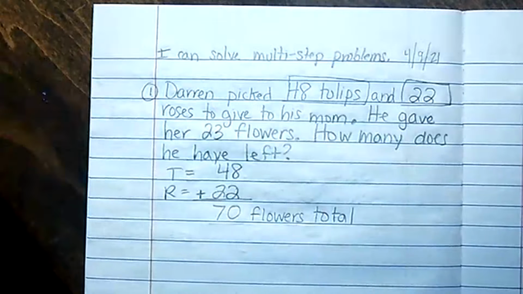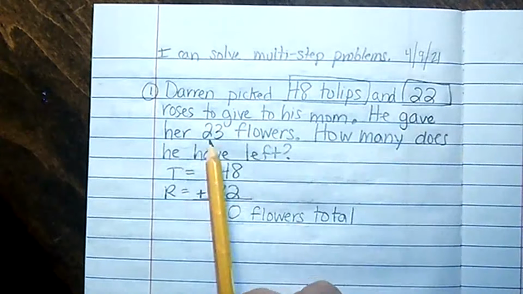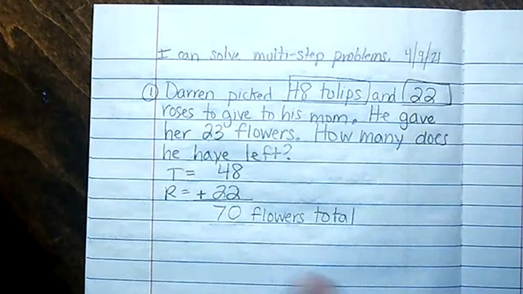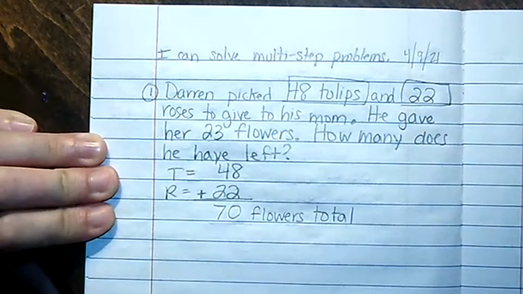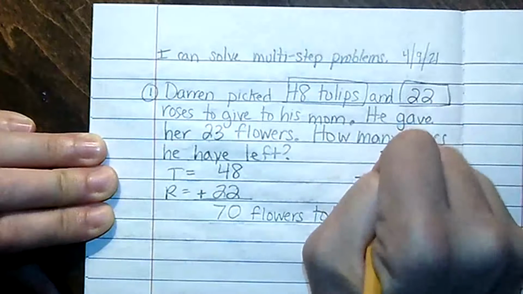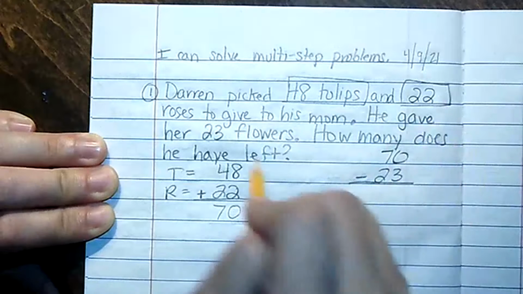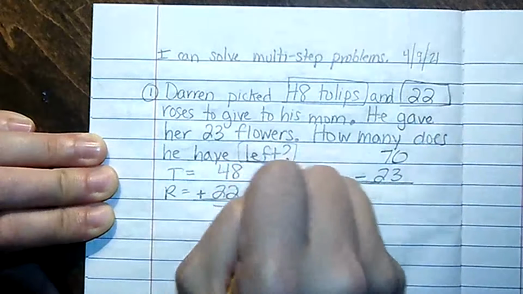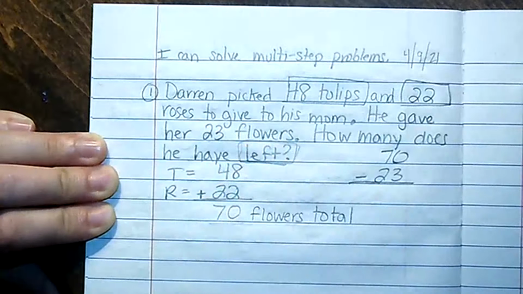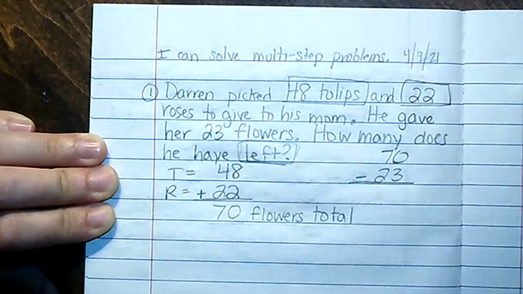A too fast 4th grader would stop right there. But we can't because it doesn't answer the question. He gave her 23 flowers. So he had 70. He gave her 23. If you're giving somebody flowers, what does that mean that you're doing? That means we need to subtract. So I need to do 70 minus 23, and that will tell me how many Darren has left. When I hear left or how many more, that means subtract. So this is what we call a 2-step problem because first I had to add and then I have to subtract.